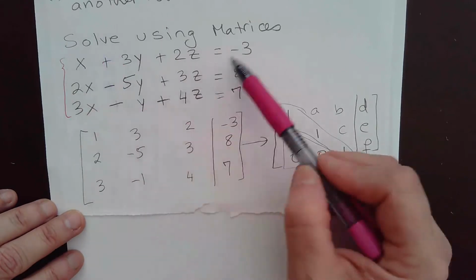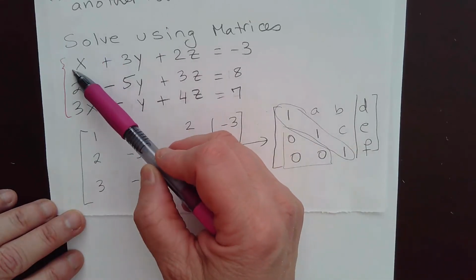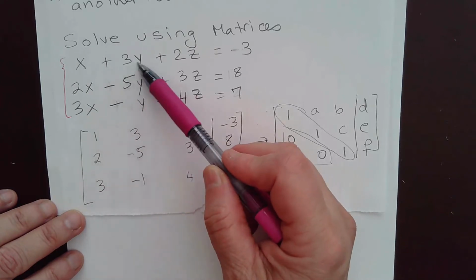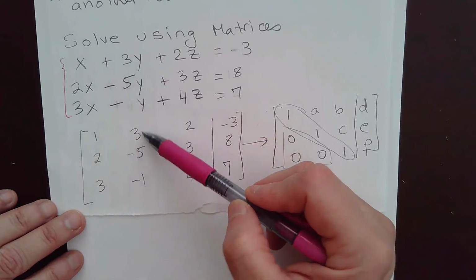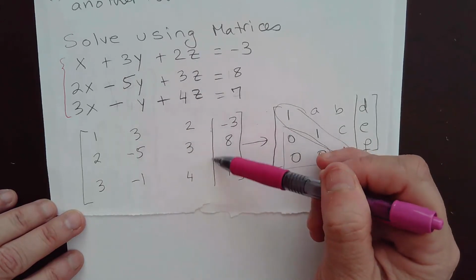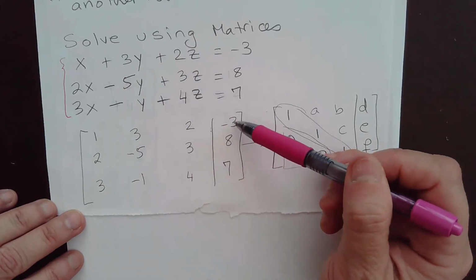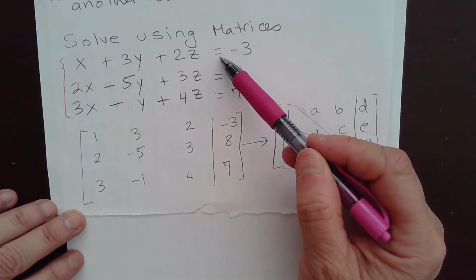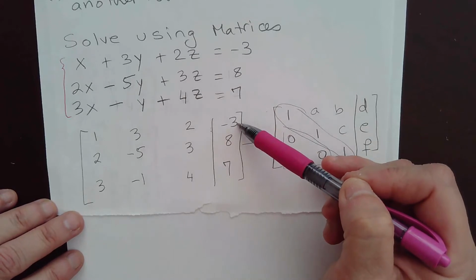For the first equation, for instance, the coefficient of x is 1, so that's what we have, 1 here. The coefficient of y is 3, and here we have 3. The coefficient of z is 2, and here we have the bar, and anything we have here is the number after the equal sign. So in the first equation, we have -3. That's what we have, -3 here.